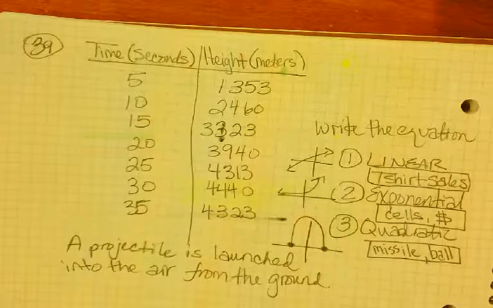Launch. It sounds like 10, 9, 8, 7, 5, right? And 3, 2, 1. Launch. Es cero. Es launch. Comienza. Projectile. Como rocket. Missile. Launch means go. Comienza. Into the air from the ground.